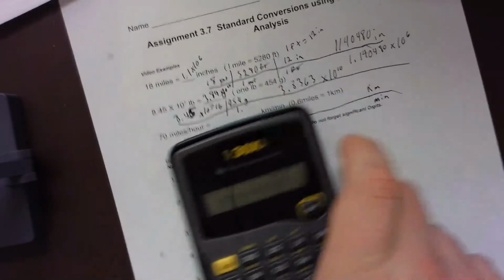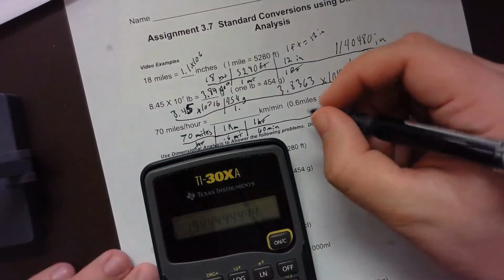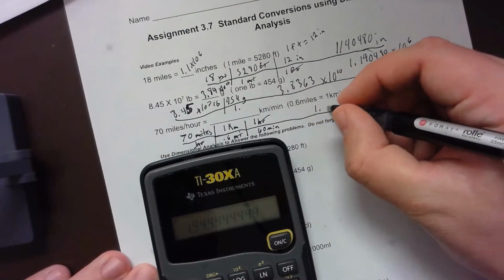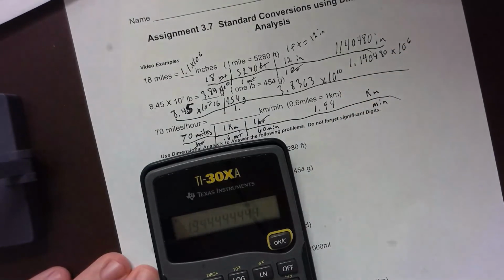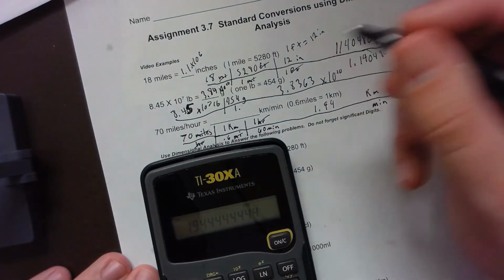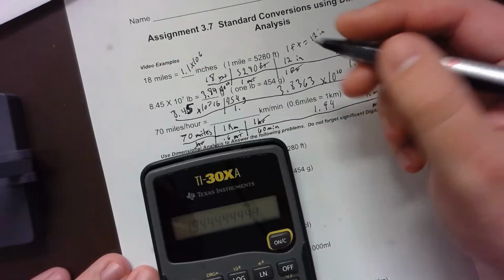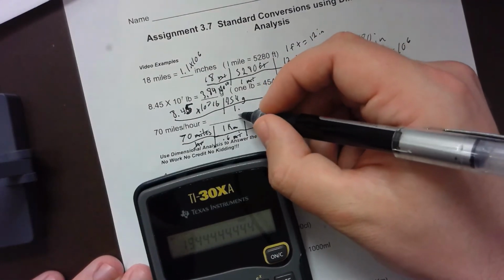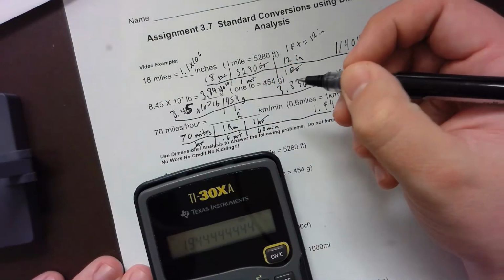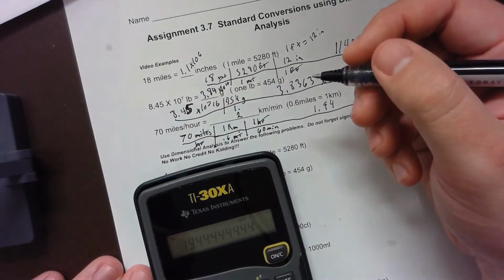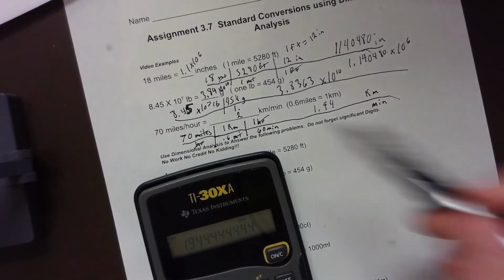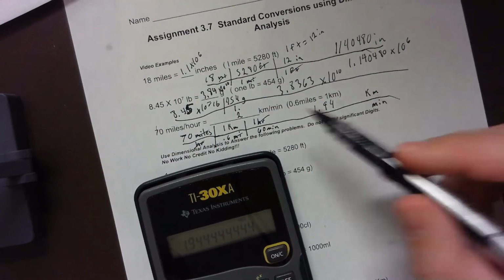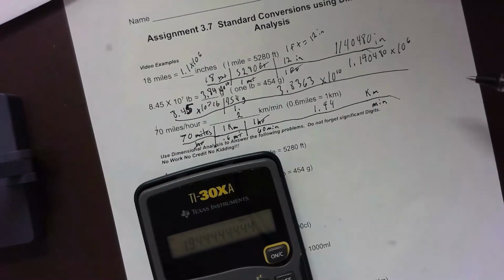And that means we are going about 1.94 kilometers per minute. So that means, considering our sig figs, we're going about 2 kilometers per minute. Does that make sense? If we do our sig figs, because there's only 1 sig fig here, that means we're doing 2 kilometers per minute.